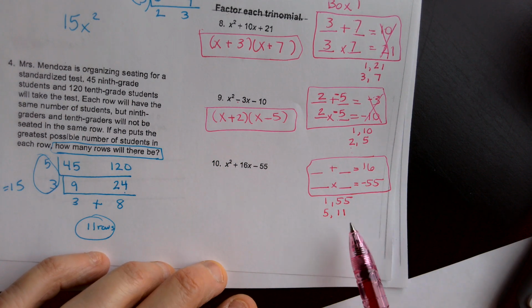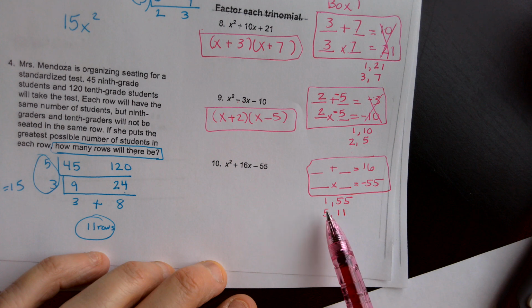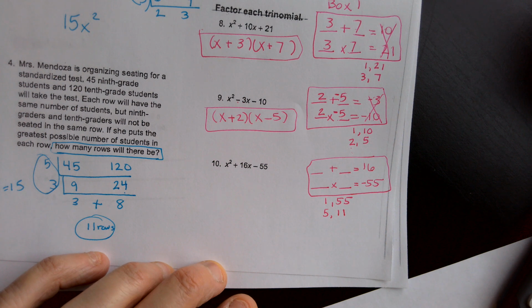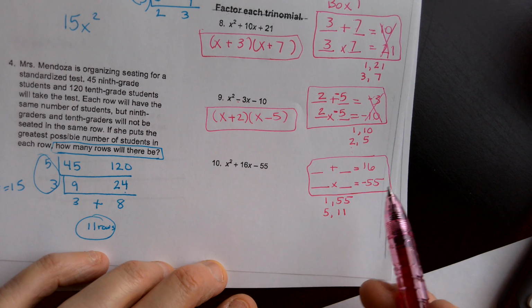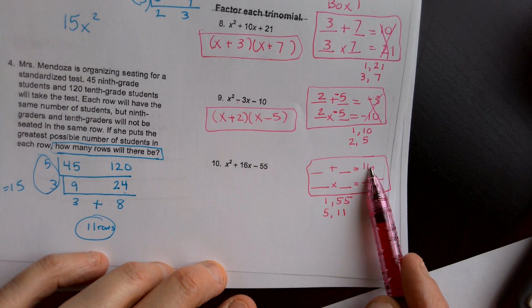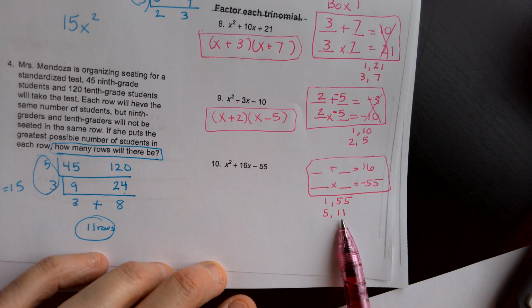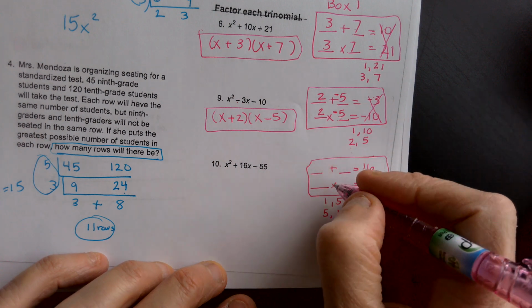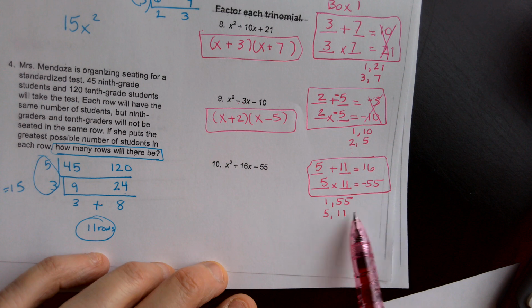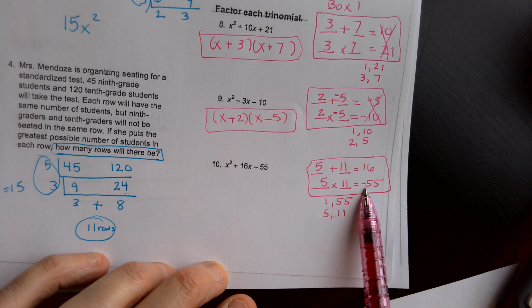5 and 11. How about 6? No, 6 only works if 2 and 3 worked. 7, no. 8, no. 9, no. 10, no. And we're back to 11, so we're done. Only 2 factors to use here. Now, which one, when you add or subtract, gives you the 16? That one, right? So that one's not going to work at all. So let's put the 5 and 11 in. So I know it would have to be that one, and we got to have one of them be negative.